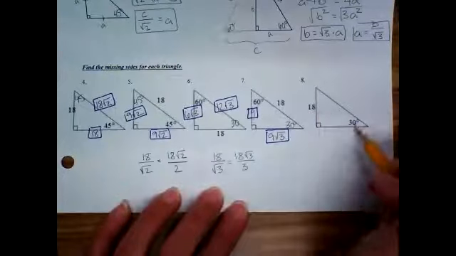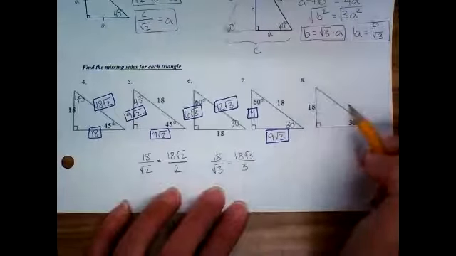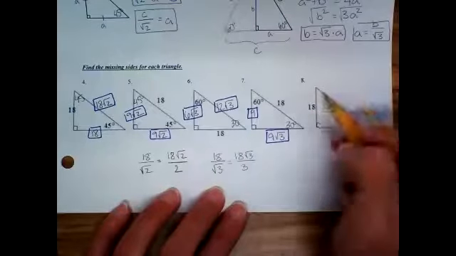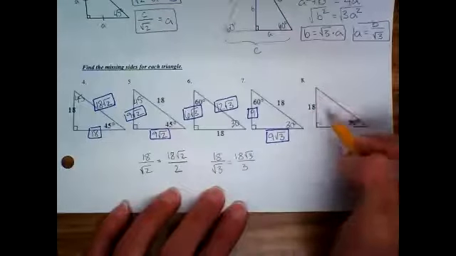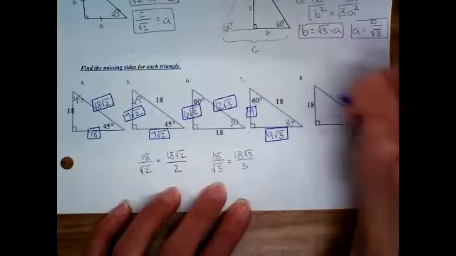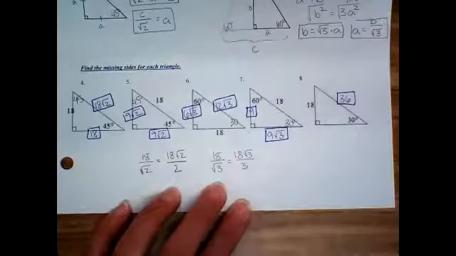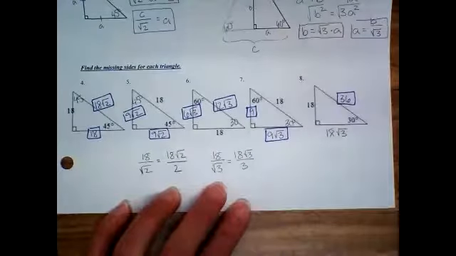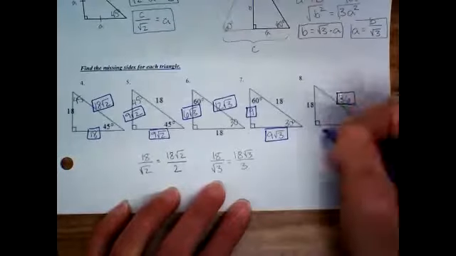All right, and then last one of these. We have the small side. To get to the hypotenuse, you're going to multiply by 2. So what is the hypotenuse going to be? Good, that'll be 36. And to get from the smaller side to the bigger side, you multiply by square root of 3. So it would just be 18 square root of 3.